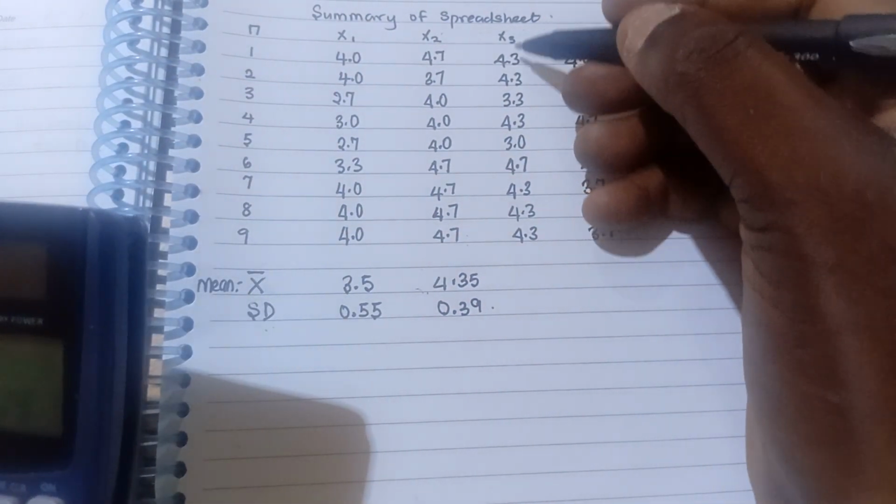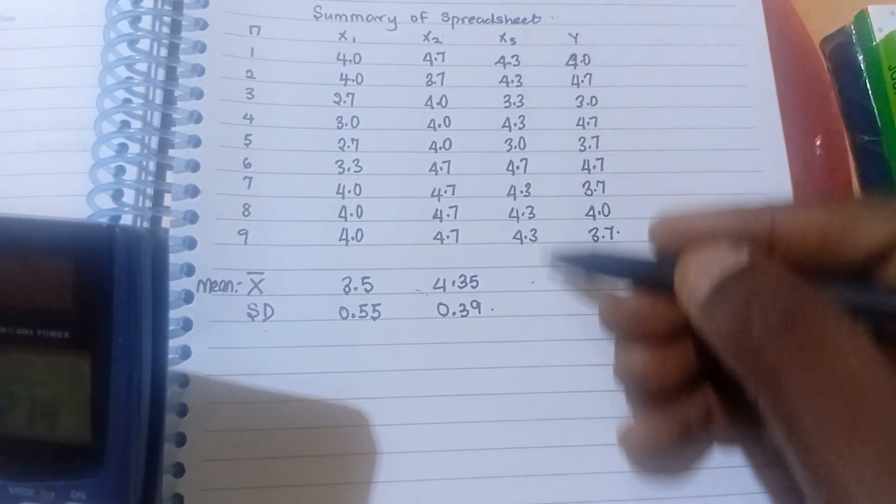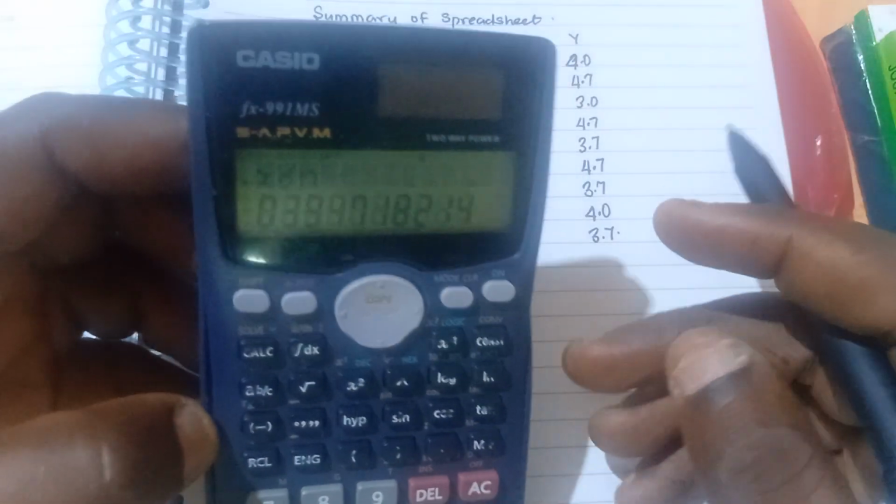Then I will continue. I will do for X3. So let's do for X3. Don't forget, you clear stats. So let me clear stats. You press Shift, you press Mode.